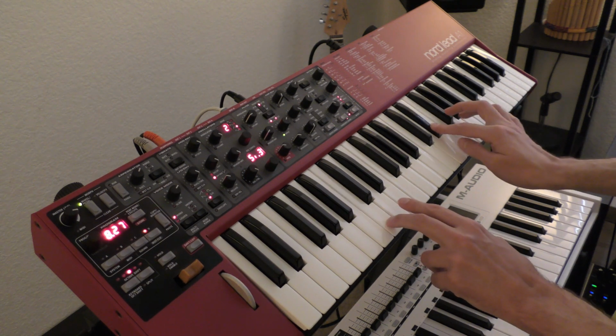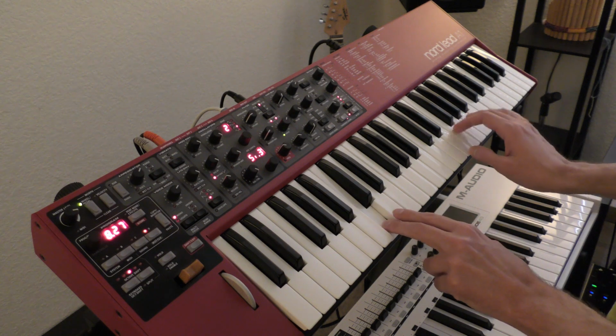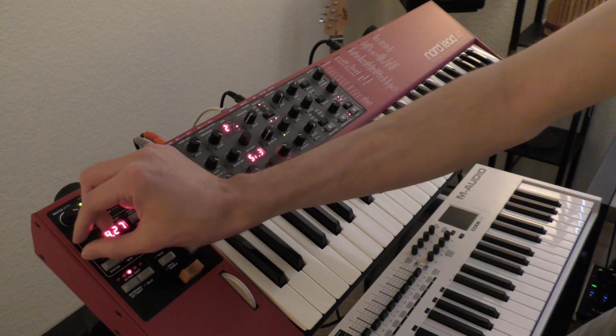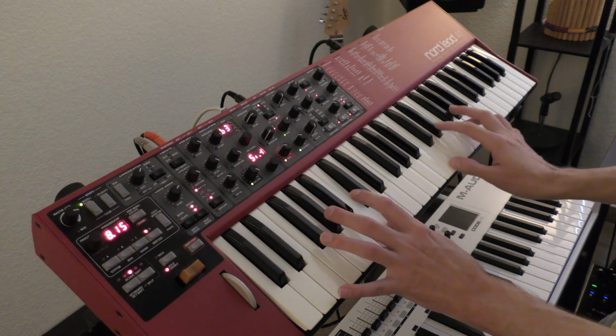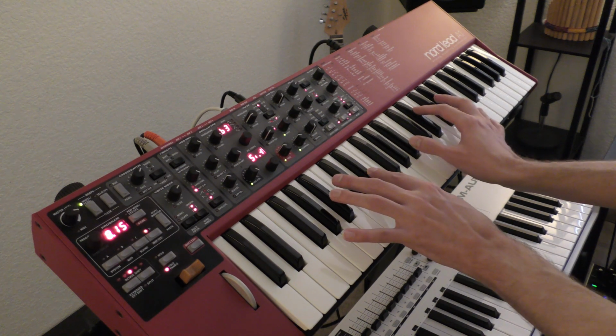So I want to start with some of the positives, some of the reasons I bought the synthesizer in the first place. For one thing, the 4-part multi-timbrality is actually quite helpful in modern workflows. I can send 4 different parts at once from my DAW, and they'll all play simultaneously, which means less time switching back and forth between programs.